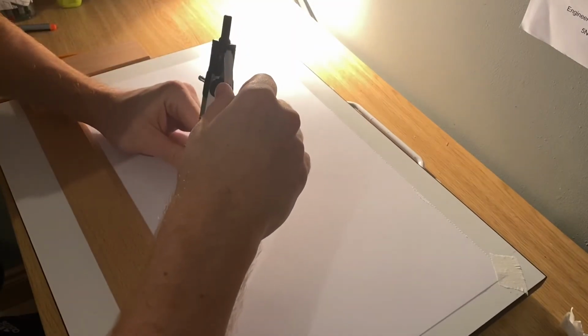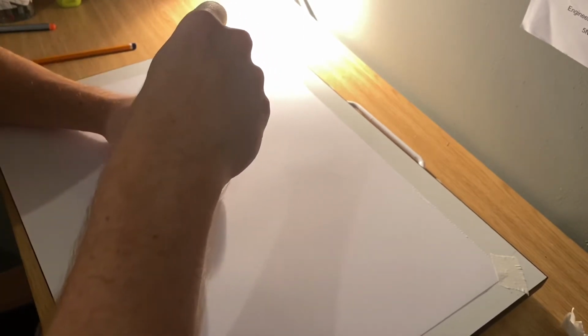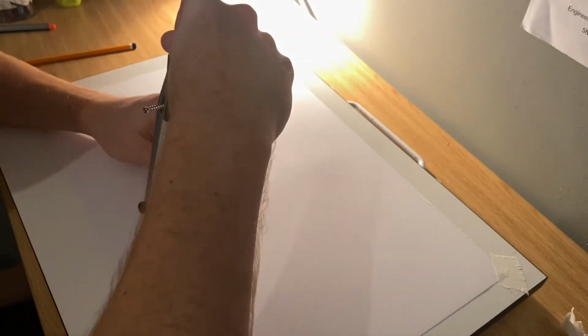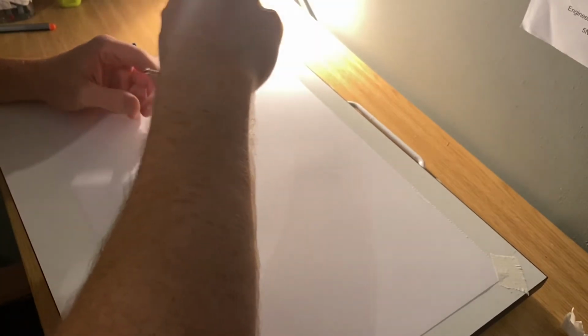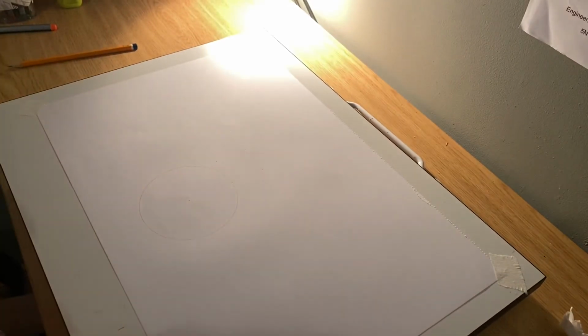I want to draw this. So I'll be drawing it low enough on the page so I make sure I have room for the height of the cone. Okay, so that was radius 45, and now my height.